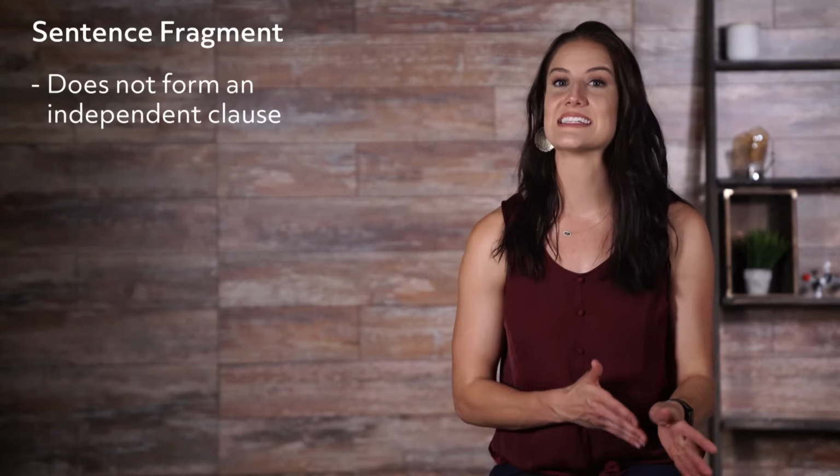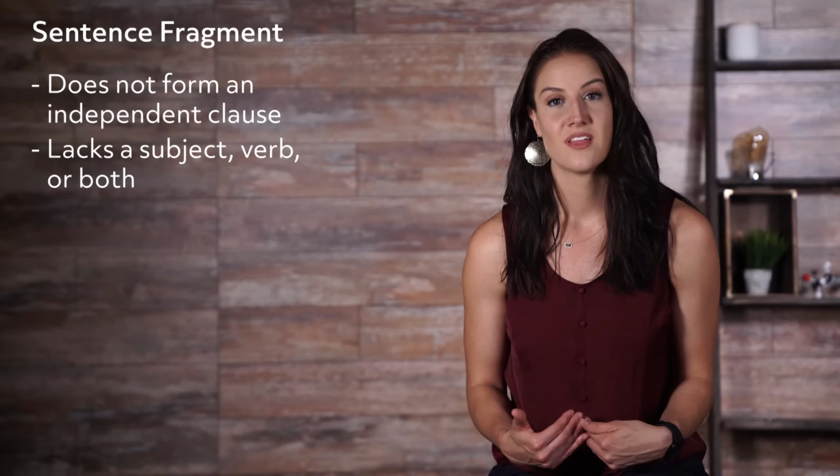When you hear the phrase sentence fragment, you should immediately begin thinking about pieces, incomplete pieces, or parts of a whole. A sentence fragment is just that. It does not form an independent clause. This means that the sentence is lacking a subject, a verb, or both a subject and a verb.